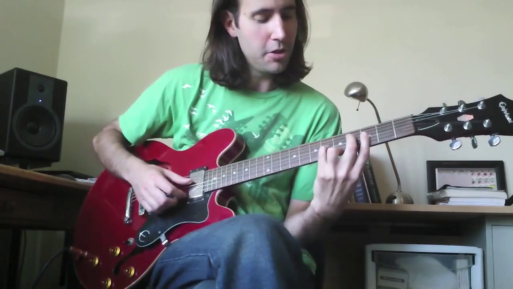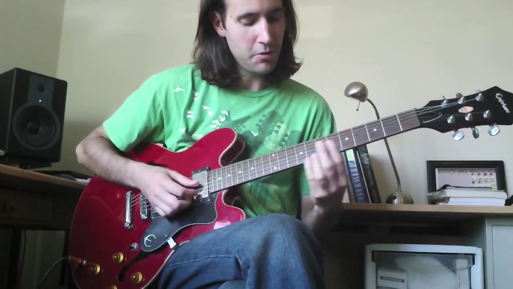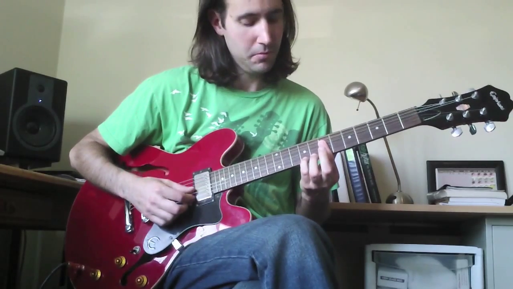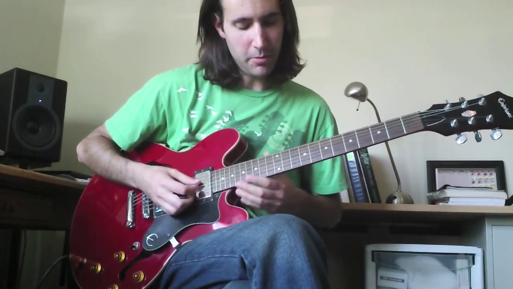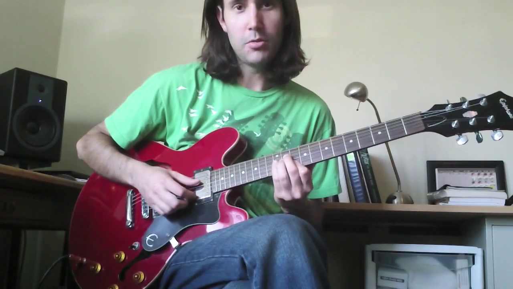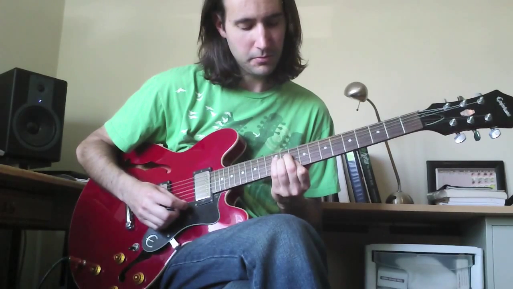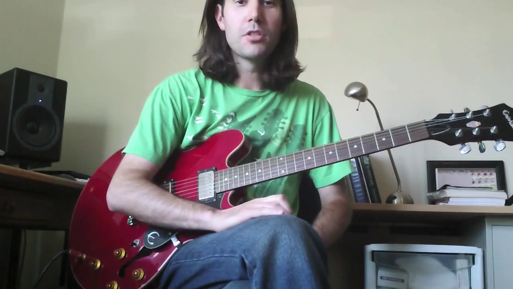You can play it with the third on the bottom. So that's first inversion. You can play it with the fifth on the bottom, so second inversion. Or I can play it with the seventh on the bottom, so you have third inversion. So that's a real quick introduction to chord inversions.